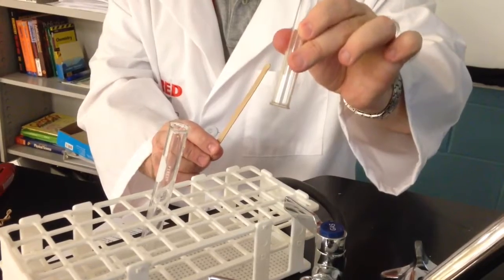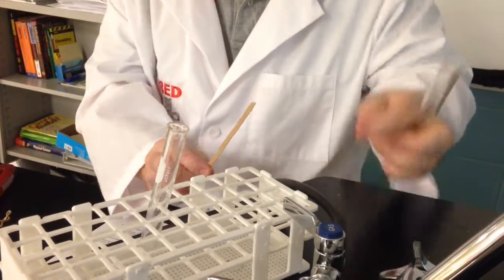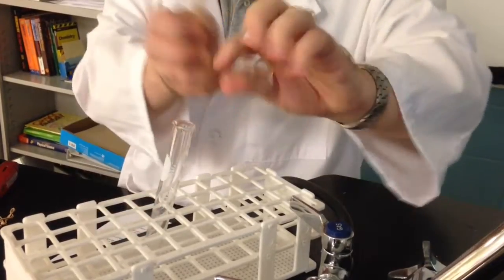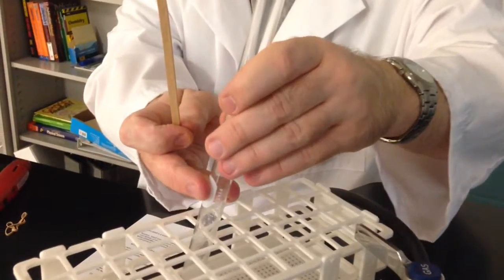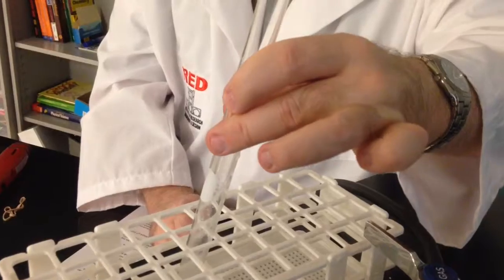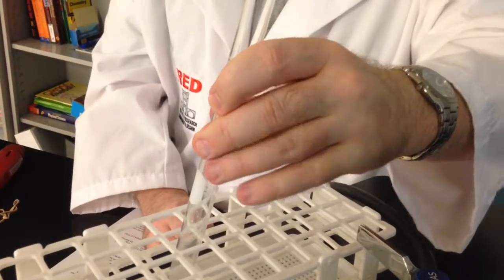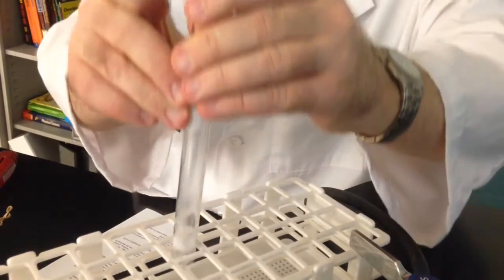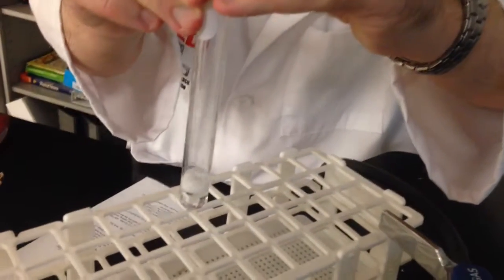the hydrogen gas. Okay? So we have magnesium, drop it in, quickly capture the gas by inverting the second test tube over the first one. And then you can see there's a reaction going on. You can see the evidence of the bubbles. The magnesium is reacting with the hydrochloric acid.